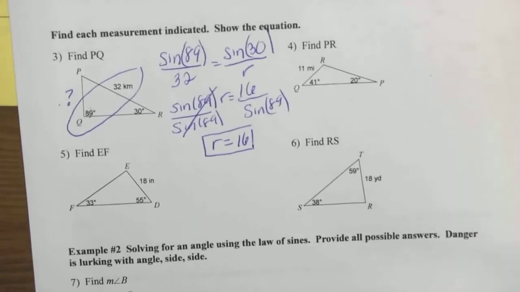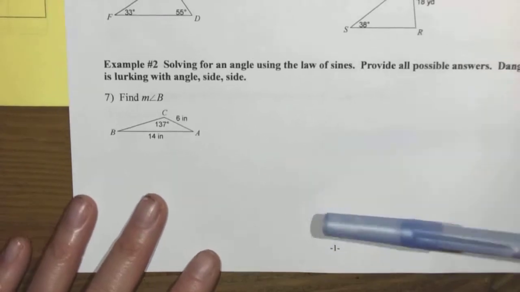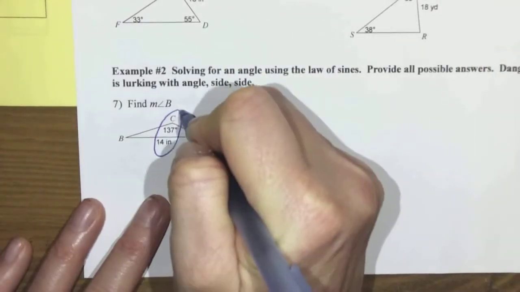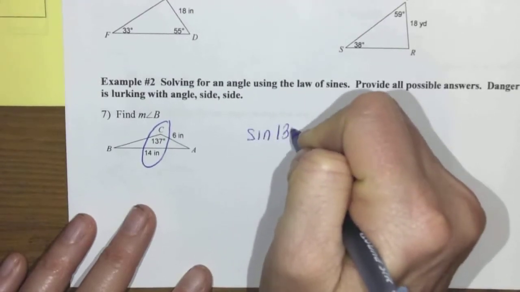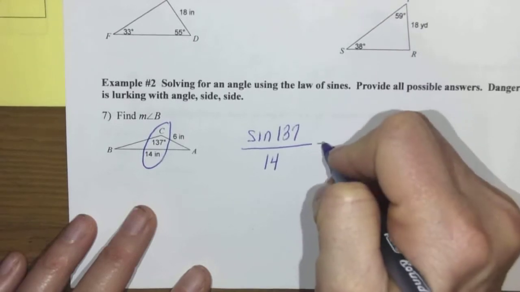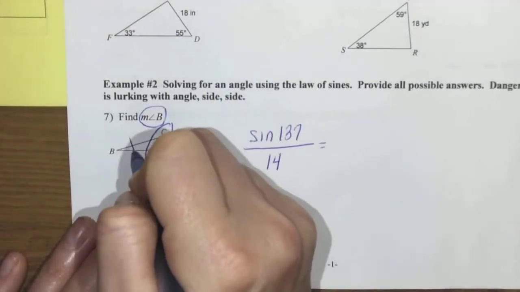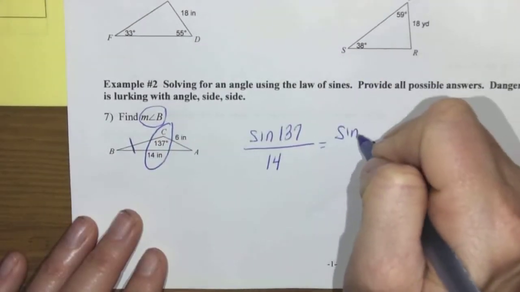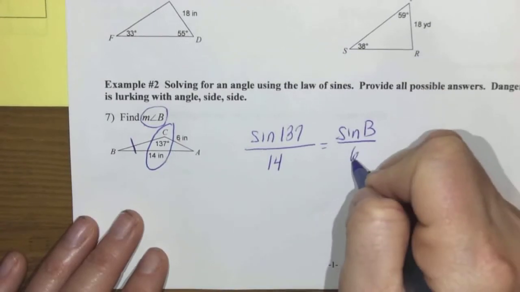I'd like to go over number 7 down here, which shows you how to solve for an angle. First off, the pair that we have is the C pair. Sine of angle 137 over its matching side, which is 14. Now I want to solve for angle B. I want to find the measure of angle B. That's an angle, so that goes on top with sine. Its matching side is 6.